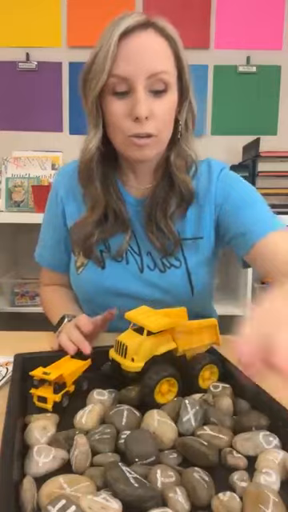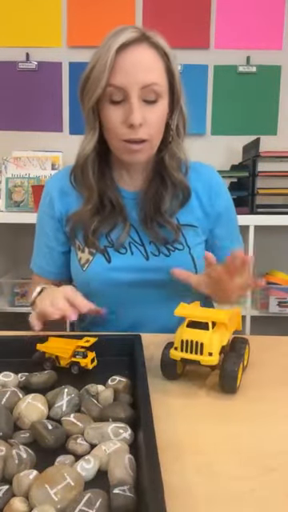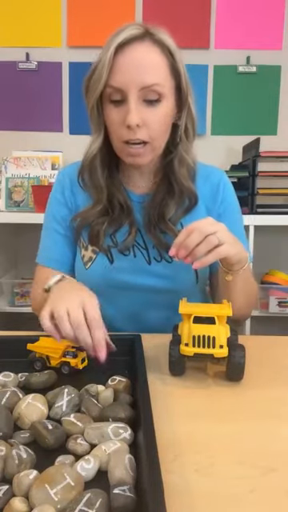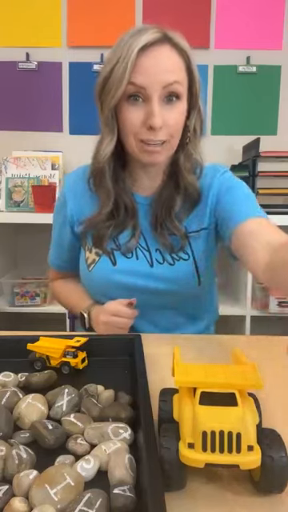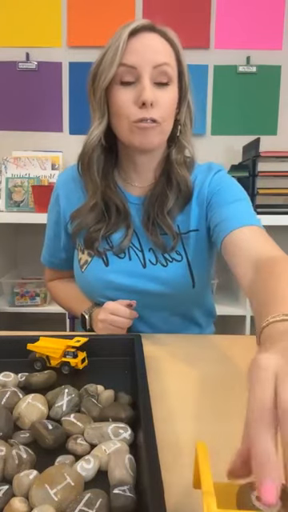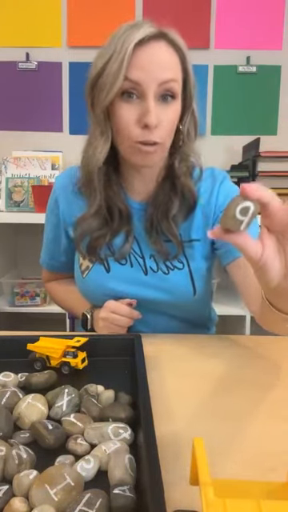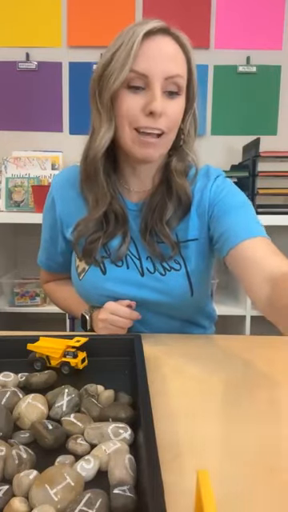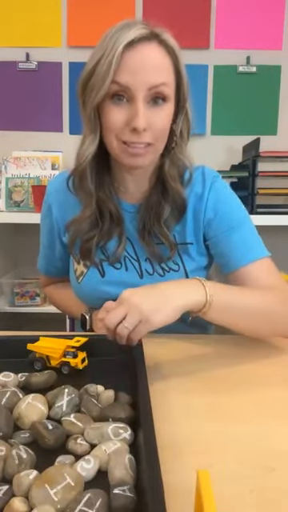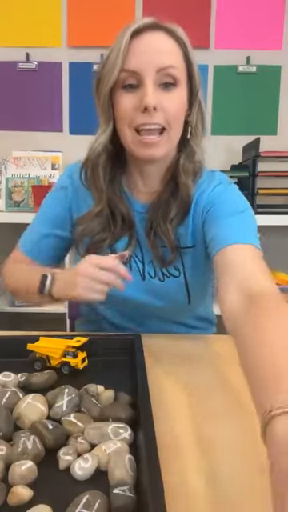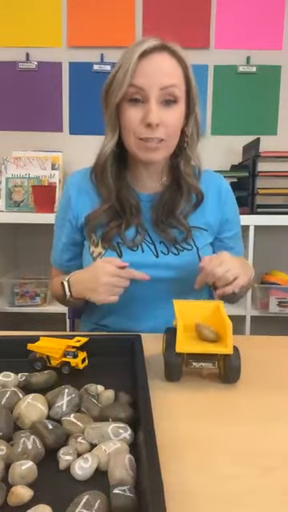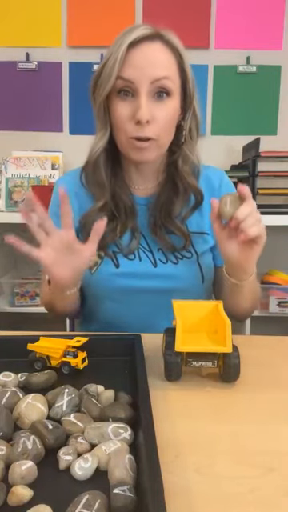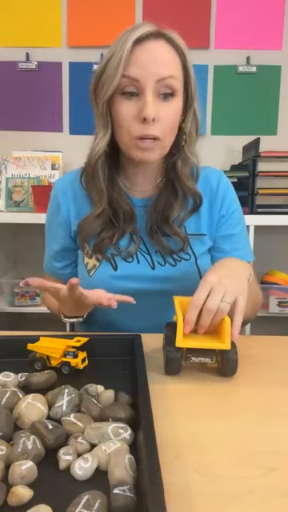You can also do this, and this one's really fun. If you have a dump truck or any kind of digger, they pick a letter rock and roll it to their friend sitting across from them on the table. Their friend has to say the letter or the sound, and if they're right, they put it back, then the friend picks another letter and rolls it back. Then this friend has to say the letter name, the letter sound, or a word that begins with that letter.